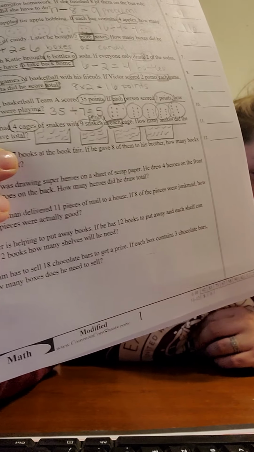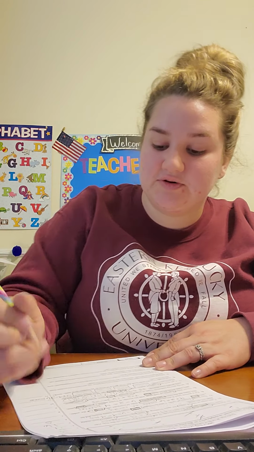If I go through and count up all of those snakes, or if I know that 4 times 9 equals 36, they would have 36 snakes. Okay, remember that fingers trick for your 9s. I'm going to go over that in another video later this week. So looking for 36, that is an answer choice. Cross it off and I put it down.